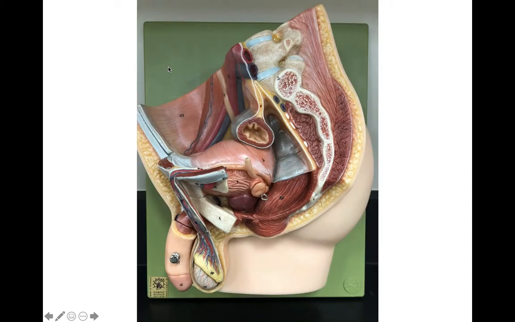So let's go back to this image right here. Again, contained within the spermatic cord, you have arteries, veins, nerves, as well as the ductus deferens. Upon sexual stimulation and ejaculation, the sperm are going to travel through the ductus deferens to get to the urethra, so that the urethra can convey the sperm to the outside.